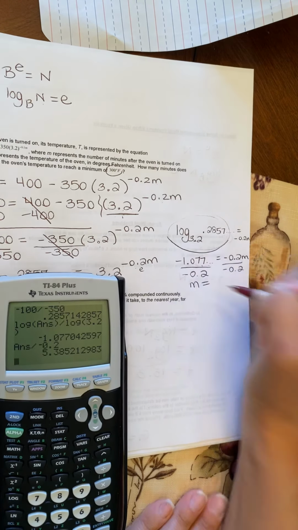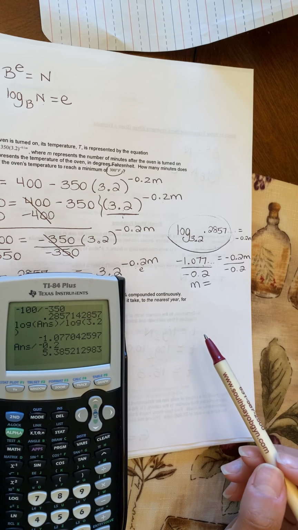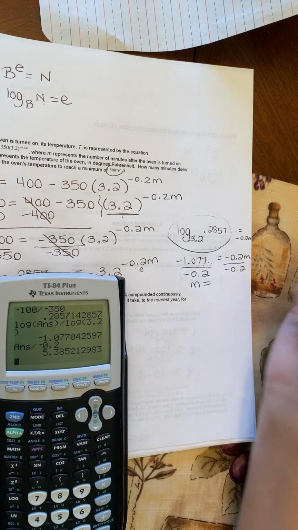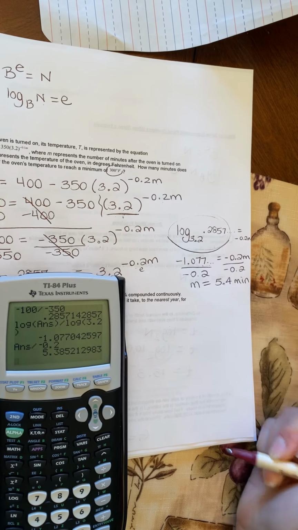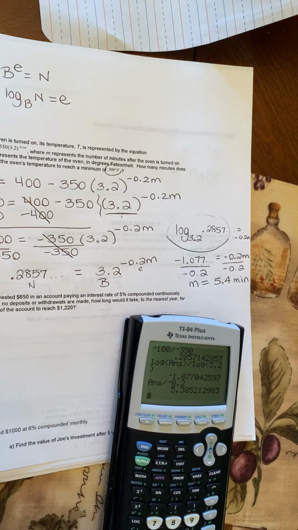So I get how many minutes will it take my temperature? Does it say what to round to? How many minutes? Doesn't say what to round to, so we're gonna round to the nearest, doesn't matter, we'll do 10. So 5.4 minutes it'll take for your oven to become 300 degrees.